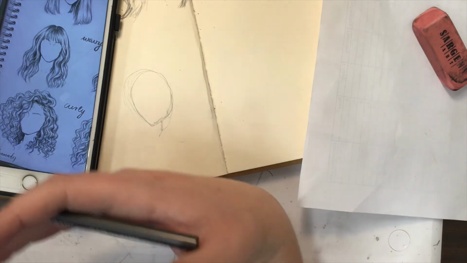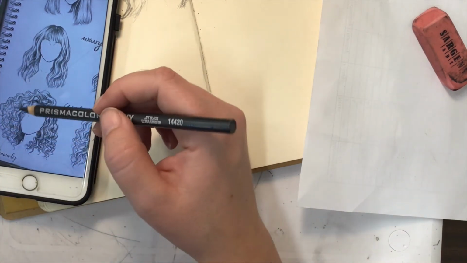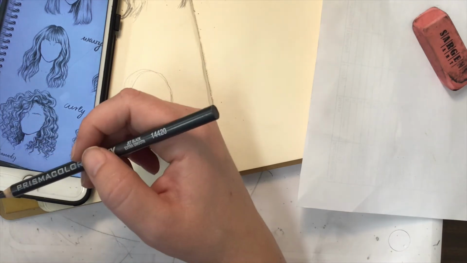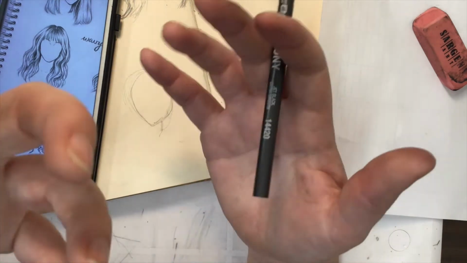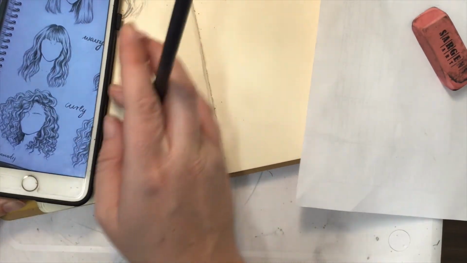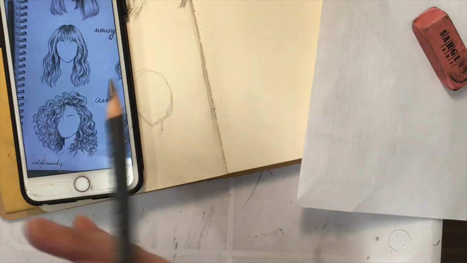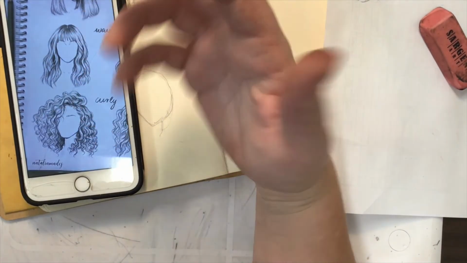Maybe create some more shadows in some areas, just some loose line work in some areas. And instead of thinking about really defining each one, some of them can be much more loose as you are developing the hair. It's really on an individual basis, depending on the image that you're creating.